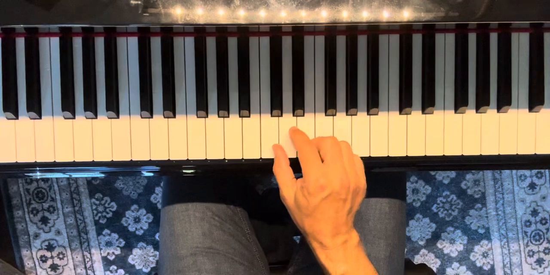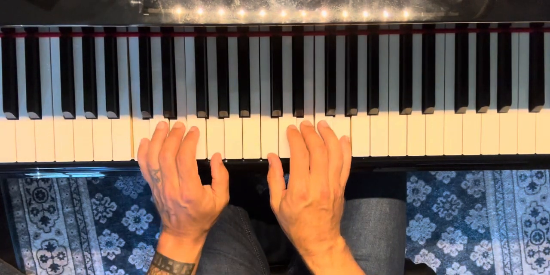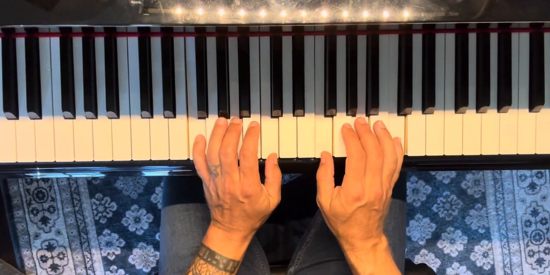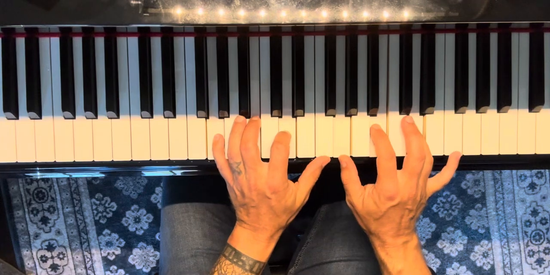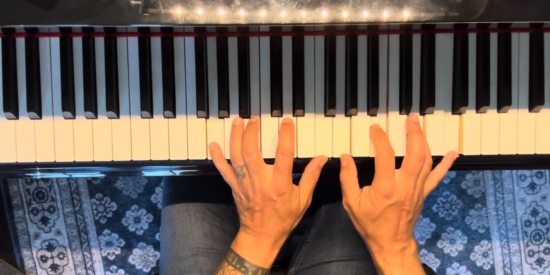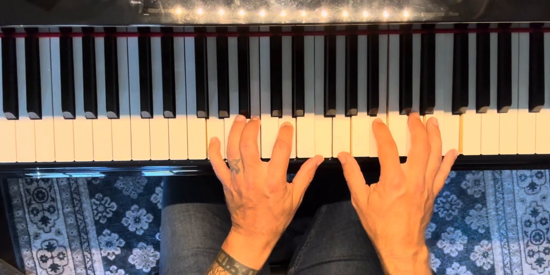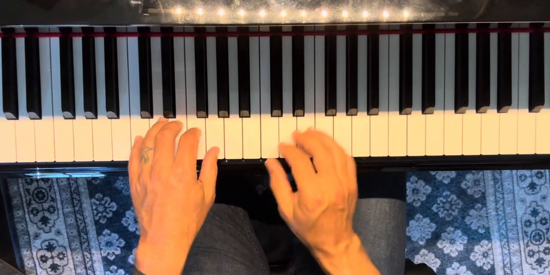Okay, so there's your C major scale, and the primary chords in that scale being the C chord, the 1 chord, the F chord, the 4 chord, and the G chord, the 5 chord, which we add a 7 on to make it a G7. And with where we're at in the inversions we're learning, they are simply like this.